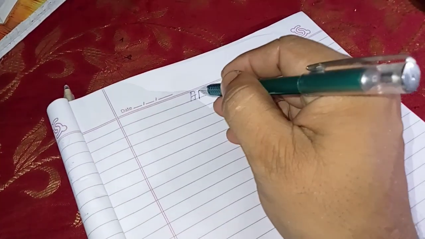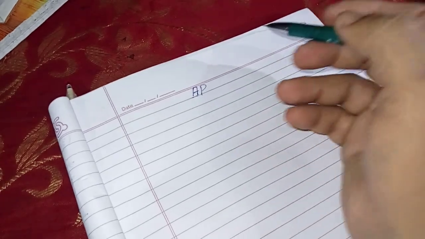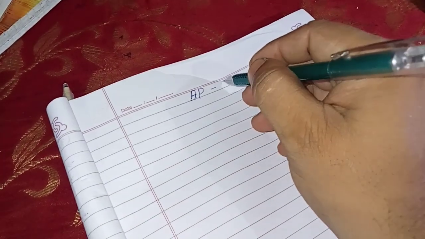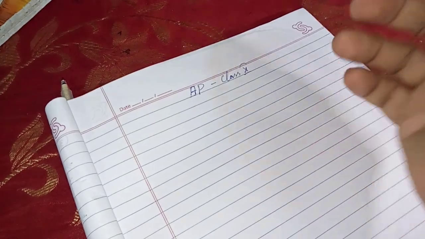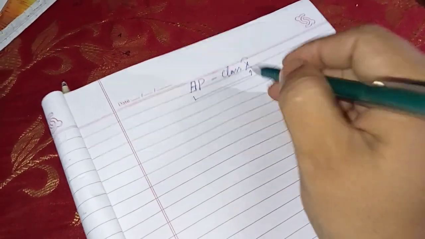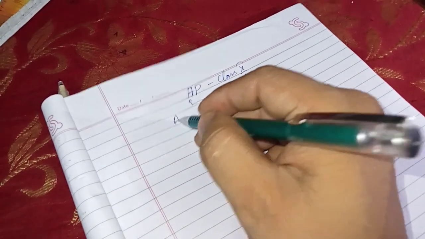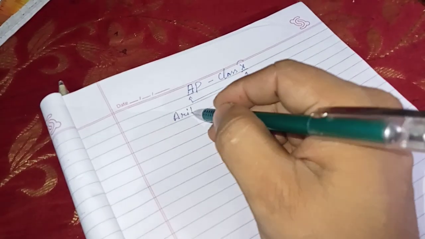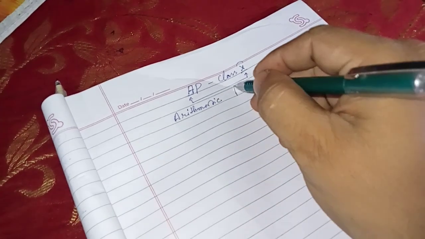Today we will start AP. It's one of the most important chapters for class 10 and very interesting too. Let me explain it very completely. So, what is AP? AP is arithmetic progression.